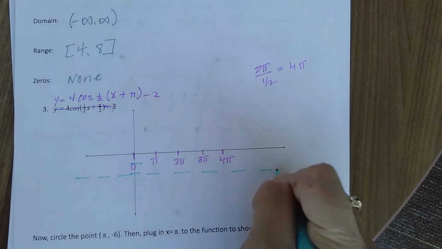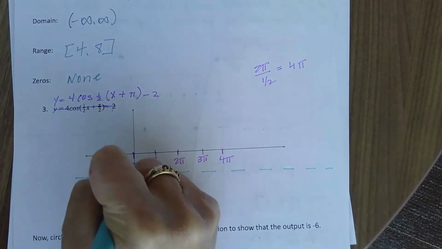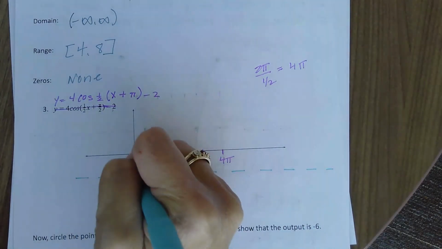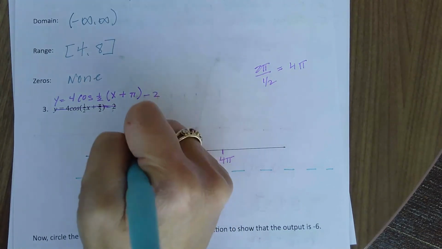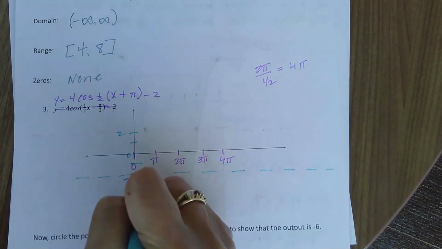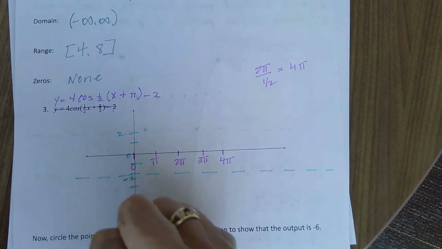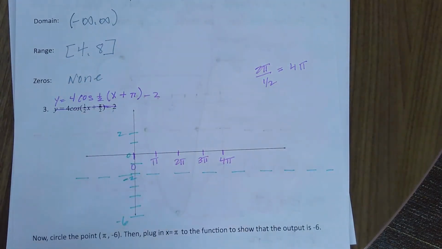Now we know our k value is down here at -2. Our amplitude is 4, so this would be back up to 2. Our amplitude, 1, 2, 3, 4, so this would be at -6. So our max is at 2 and our min is at -6. Again, I just counted 4 up from my midline.